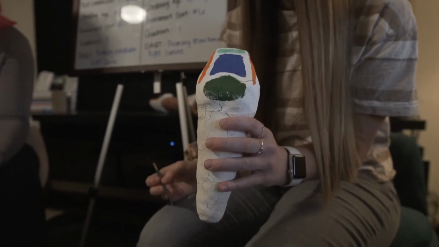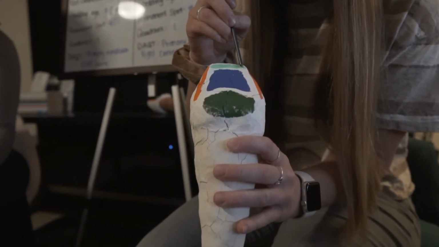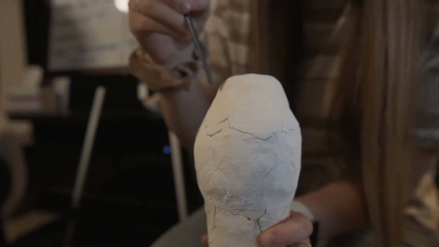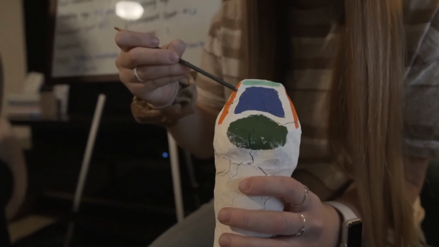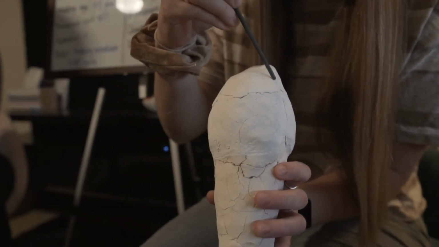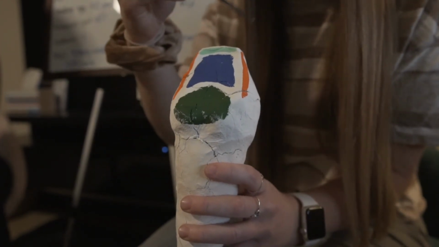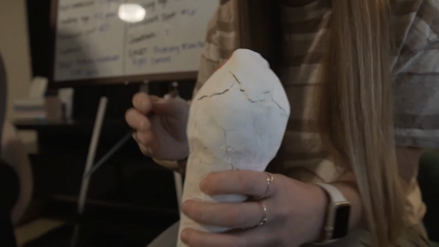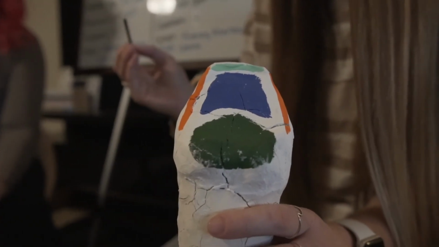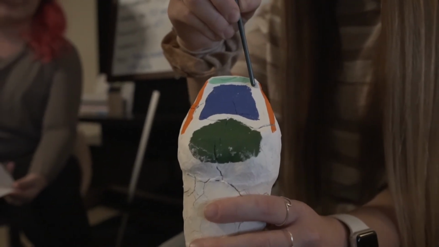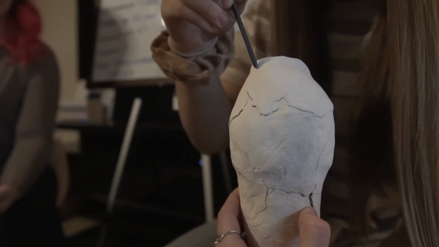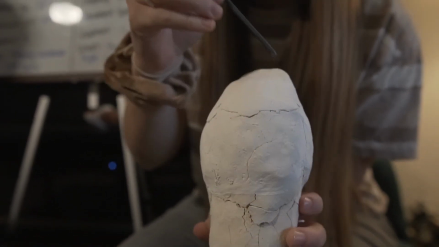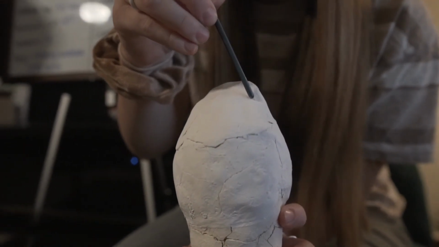The line angles on this tooth, we have the lingual incisal, the labial incisal, mesiolingual, mesiolabial, distolingual, and distolabial. The point angles on this tooth are distolingual incisal, distolabial incisal, mesiolingual incisal, mesiolabial incisal.